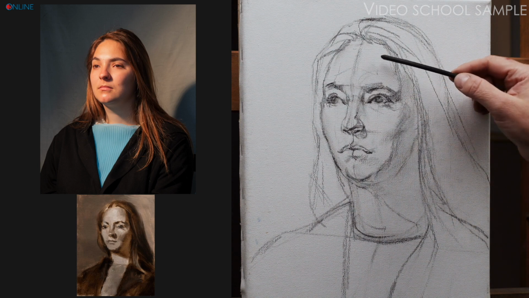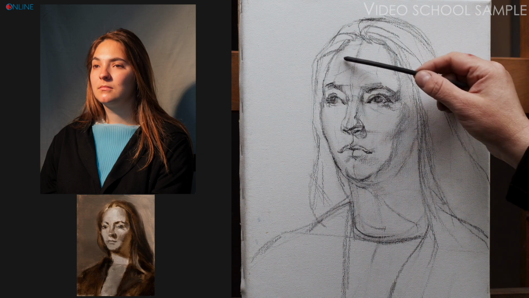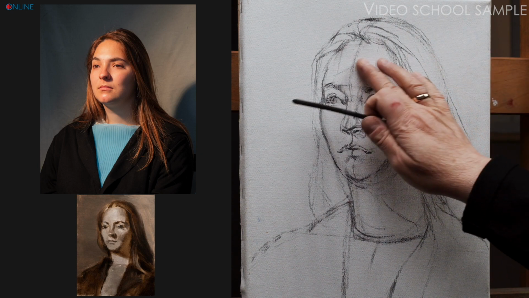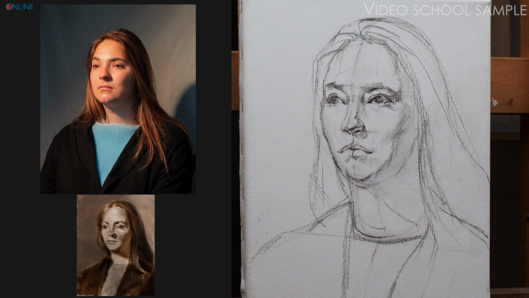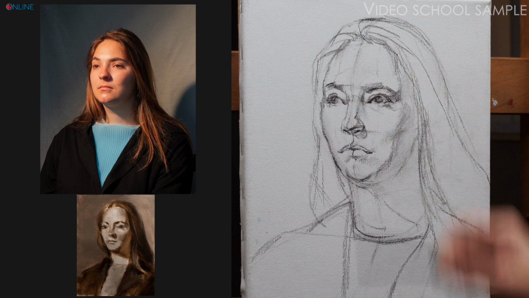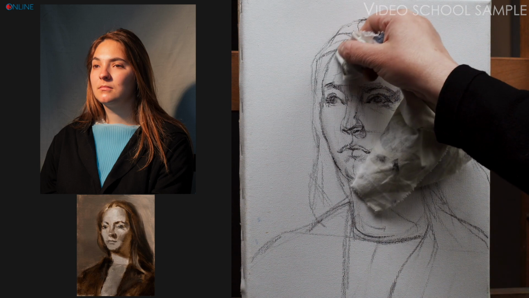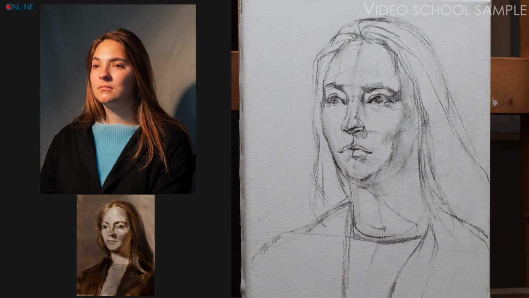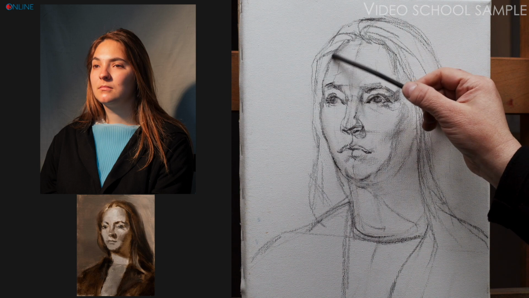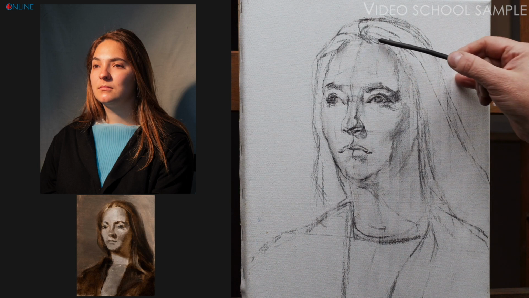We use a gentle line to construct the forehead. With very gentle lines, try to depict the construction of the forehead. And touch up the silhouette.